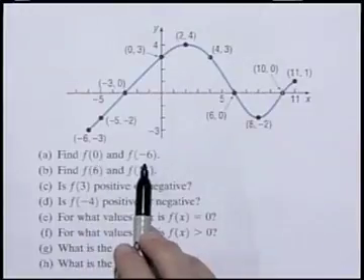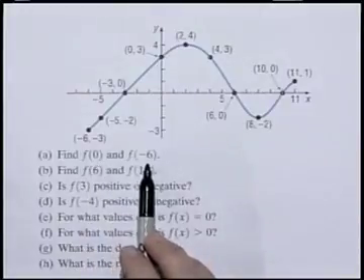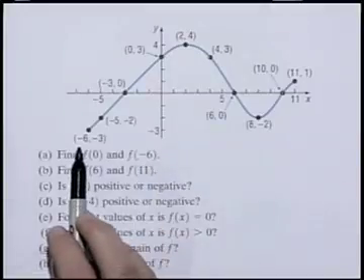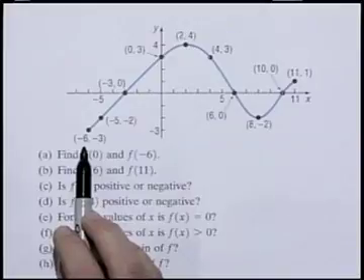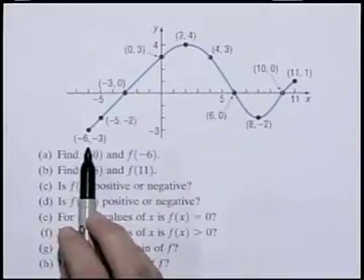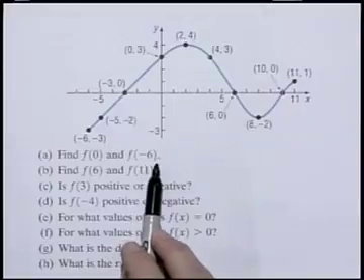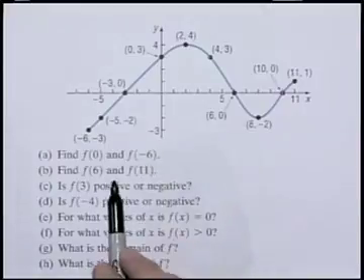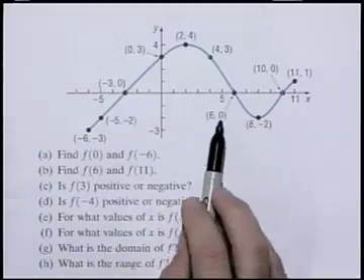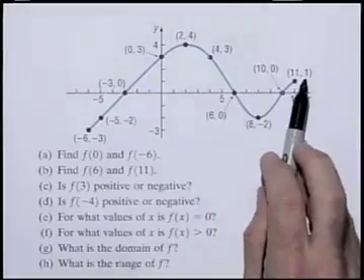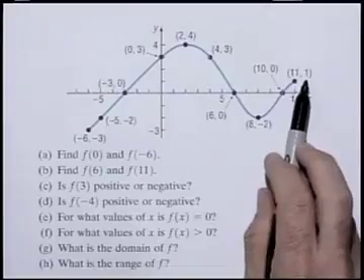To find f of -6, we want to find the y-coordinate on the graph of the function when x is -6. Because the point on the graph is (-6, -3), we know that f of -6 equals -3. f of 6 is going to equal 0. f of 11 is going to equal 1.